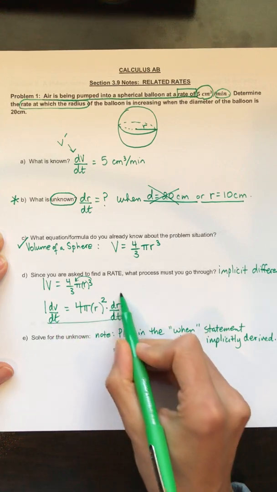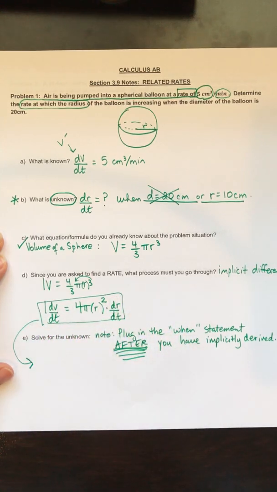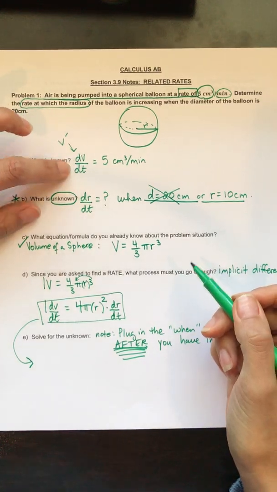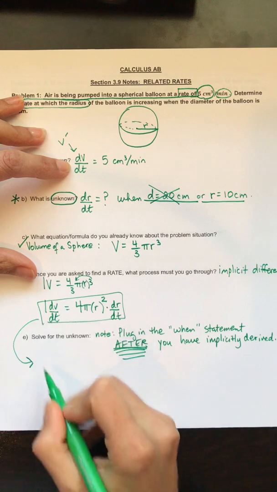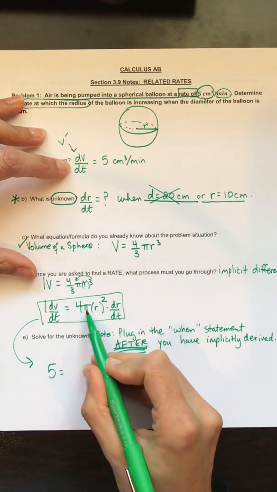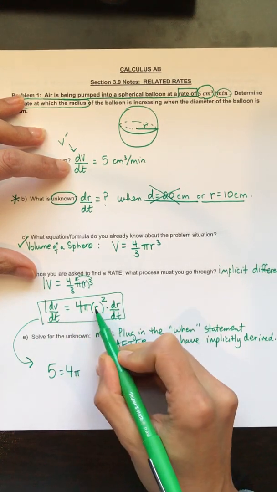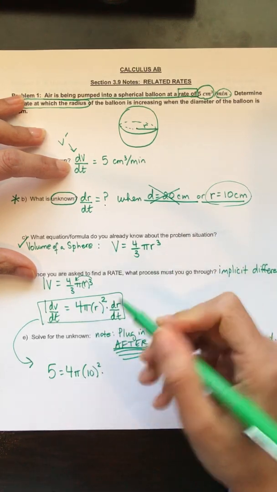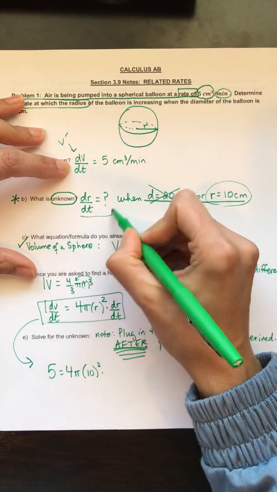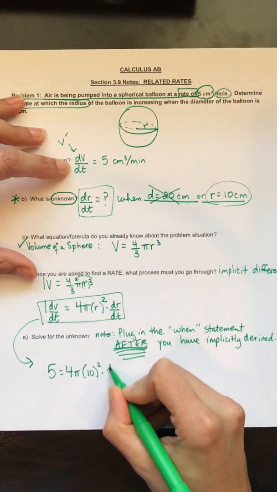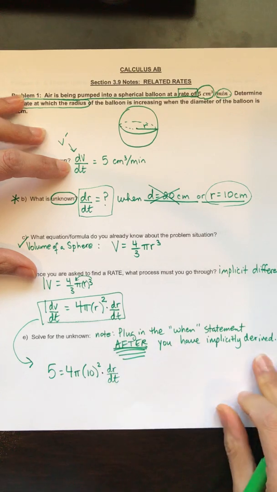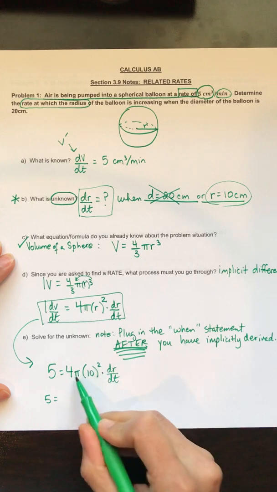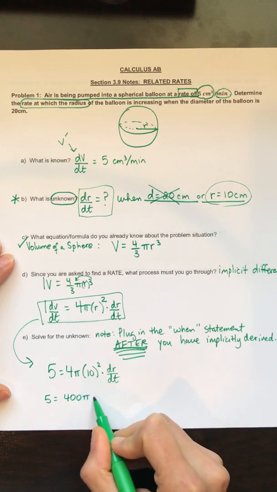So this is our derivative, and into all the variables, we plug in what we know. It says up here, dv over dt is equal to 5. So I'm going to put a 5 here, equals 4 pi r. Now I get to plug in the 10 into r, times, remember, dr over dt is our unknown variable. This is what we're looking for. So it's okay to leave this as dr over dt. And then you solve. This is 5 equals, that's 100 times 4 pi is 400 pi.